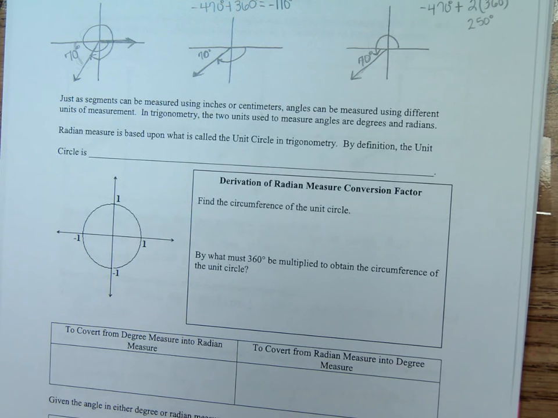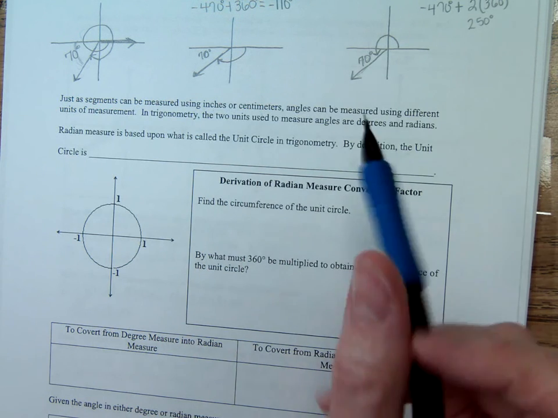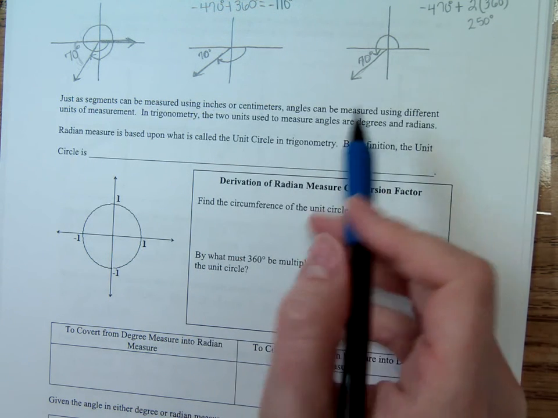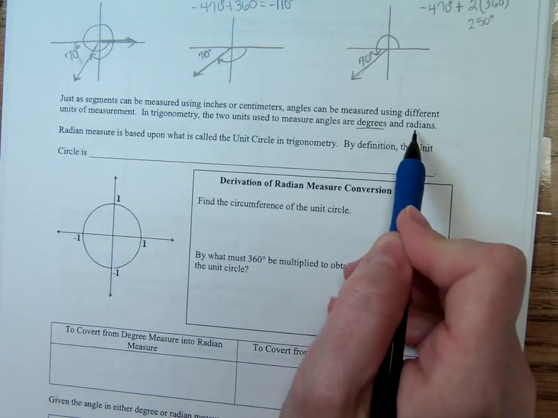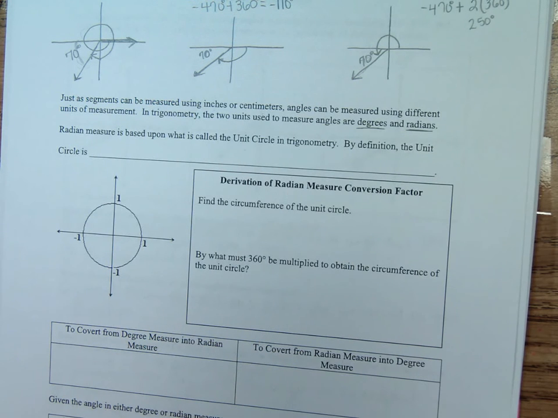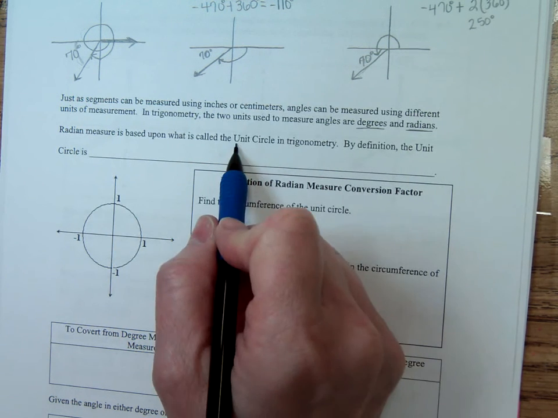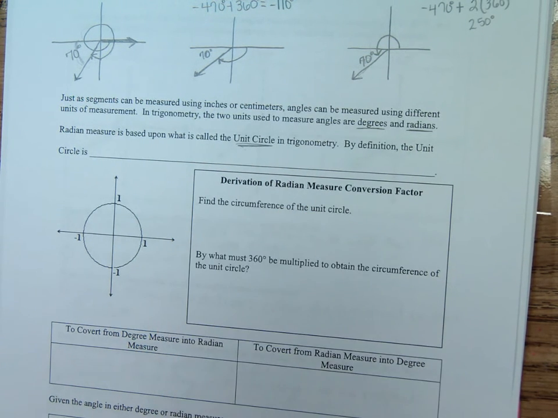Angles can also be measured in different units. You have two types of angle units, okay? Degrees and radians. Radian measures are based on the unit circle. And that's going to be kind of a big thing, okay?